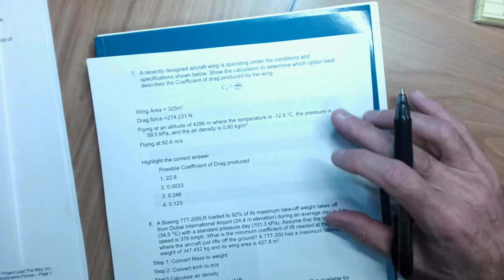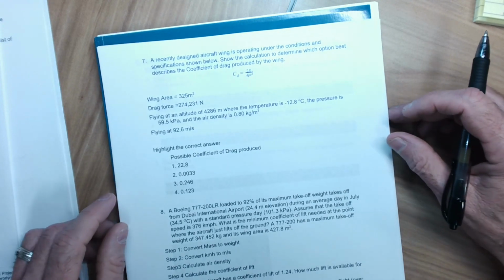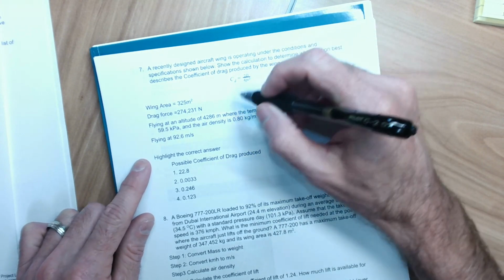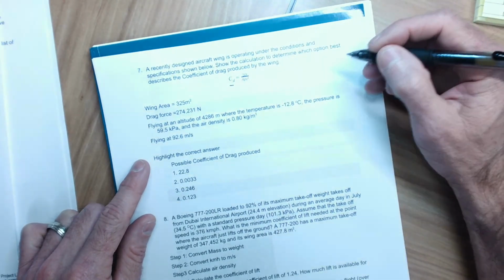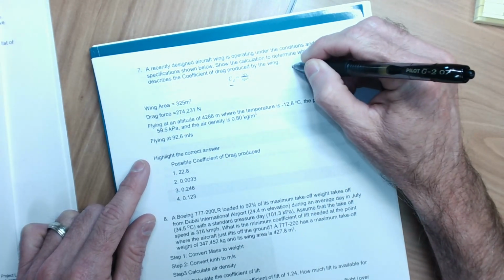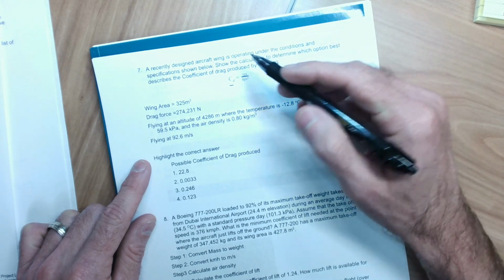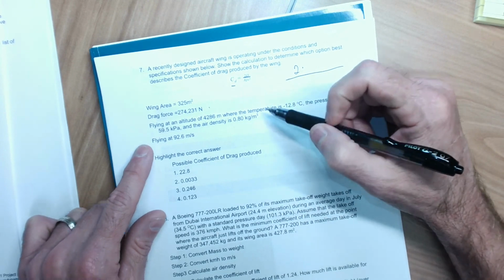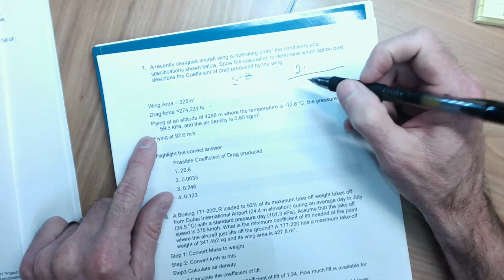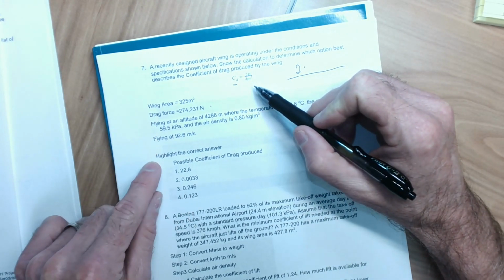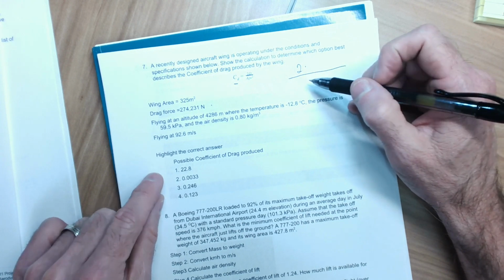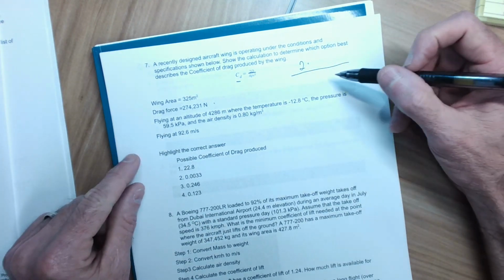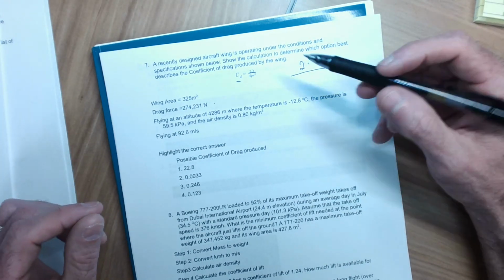Number 7 is exactly like number 6, except we have some different data. You're going to go in. We're going to find the coefficient of drag. So you're going to do 2 times your drag force. You're going to put that over your area, which is up here. Then you have your air density. So you're going to plug that in, and your velocity, which is right there. So you put all that in, calculate it out again.